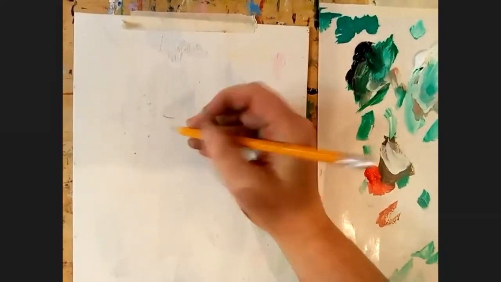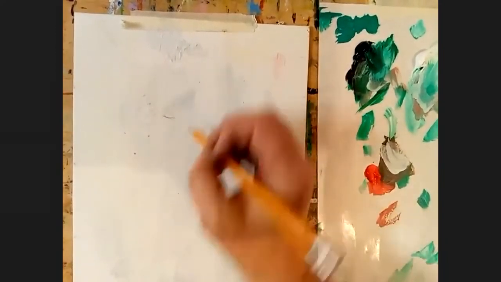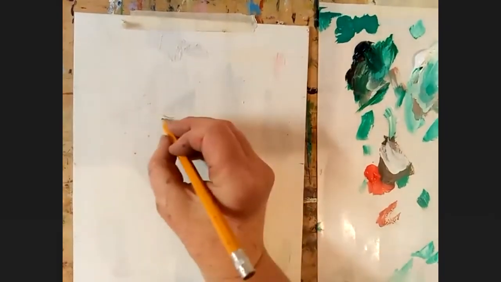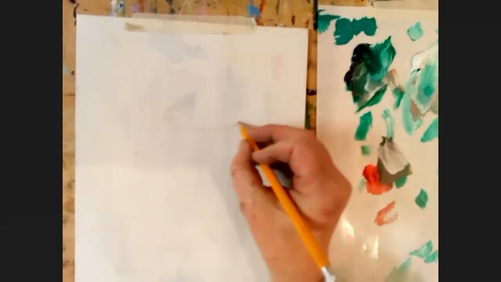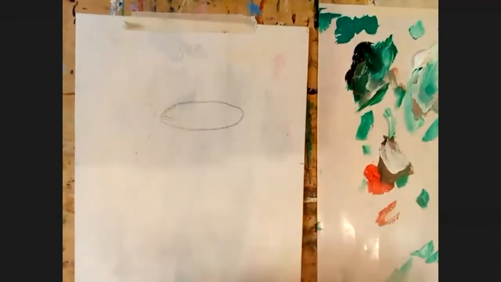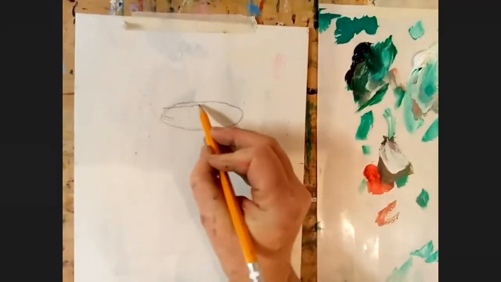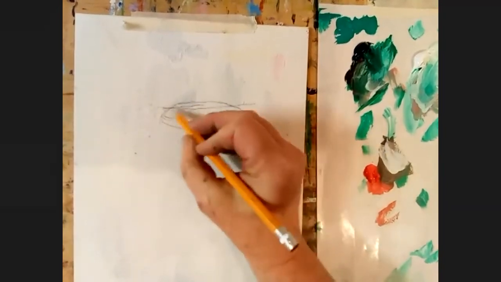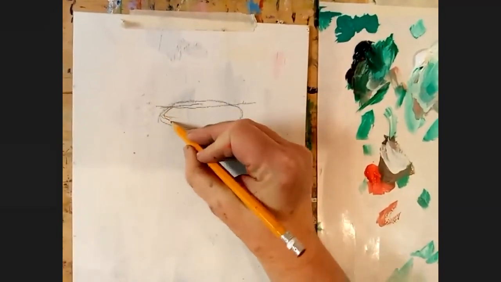All right, I'm going to very quickly show you how to draw your cylinder with the hole in it. So once again, we're going to find our halfway point, which is about here. And then you're going to draw a little rim around the edge.